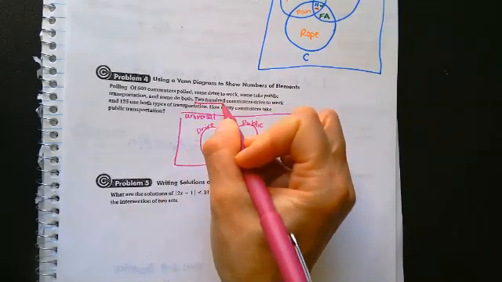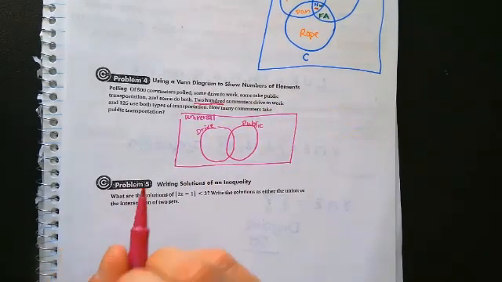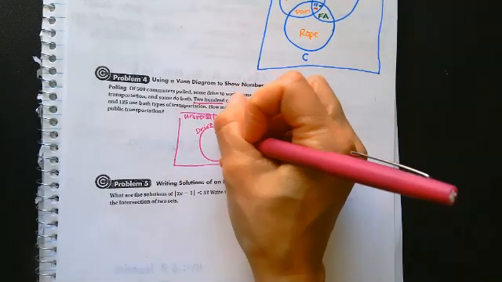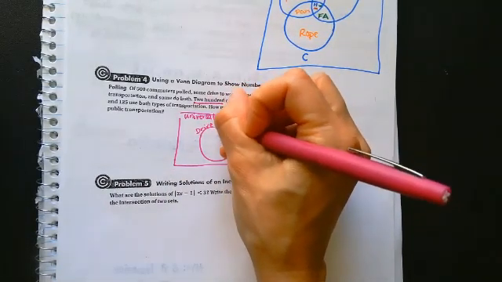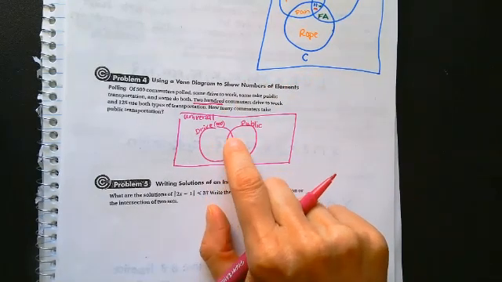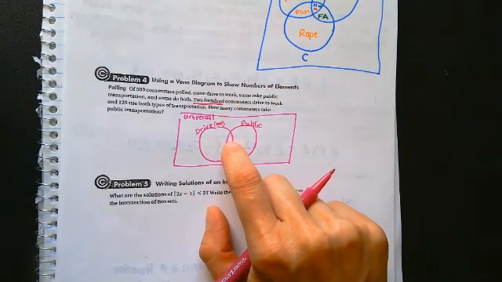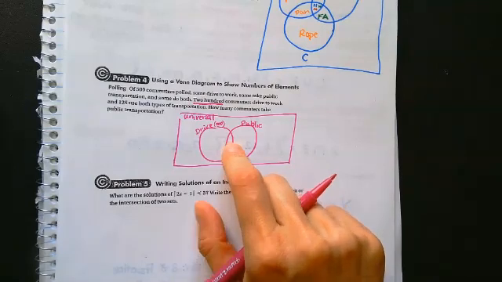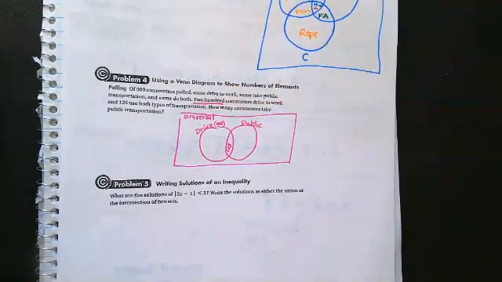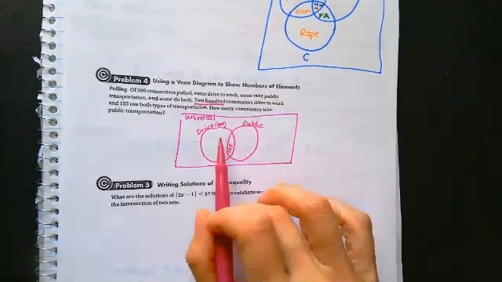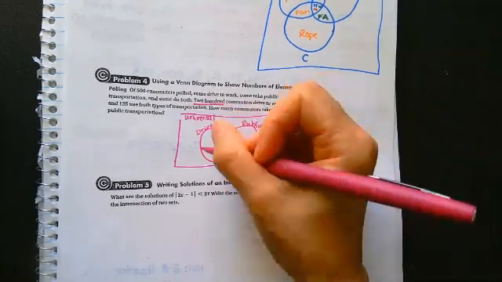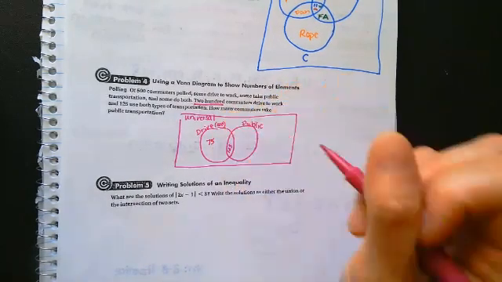200 commuters drive to work. Okay. So this total right here is going to be 200 for the total. All right. So 200 drive to work total. That is going to include those that just drive to work and those that do both the types of transportation. 125 goes in the middle here, right? So if 200 drive to work and 125 do both, right? Then that means that there's 75 left over that just drive to work.